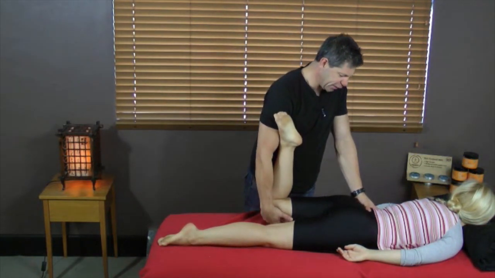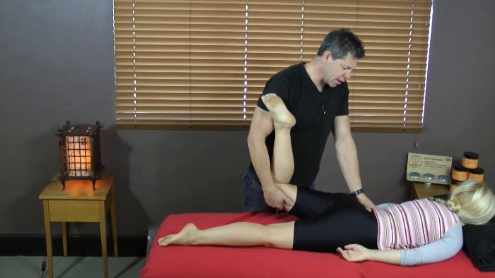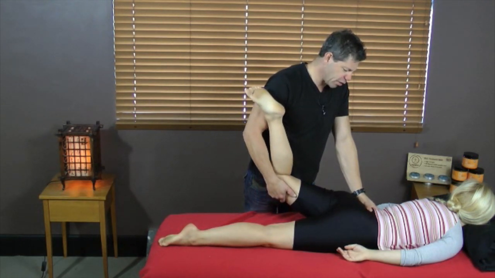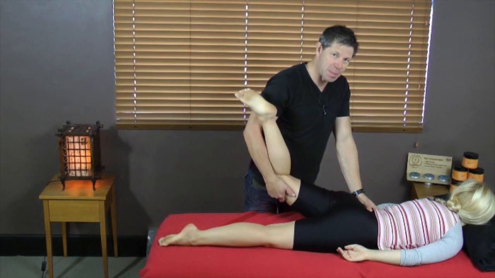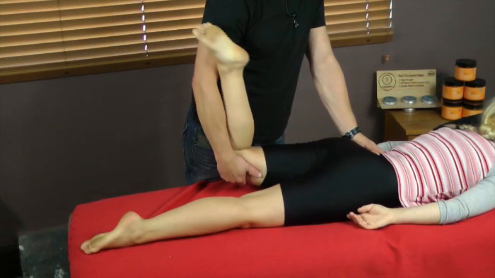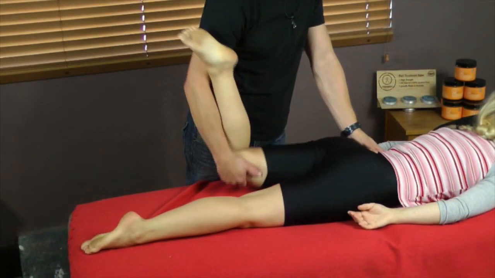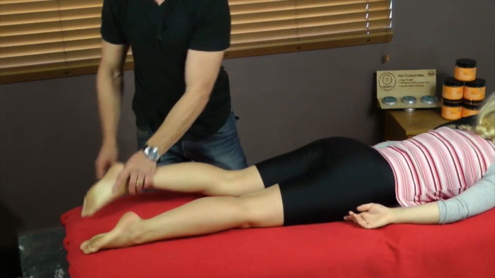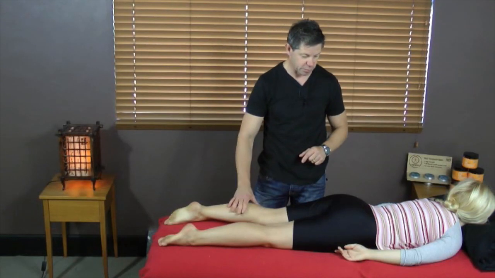Then you're just going to lift up from there and see how much range of movement they've got, and also whether there's any pain. How's that there, Jenna? Pretty good. And as we noticed when we did Jenna's Thomas test, she was really quite flexible.